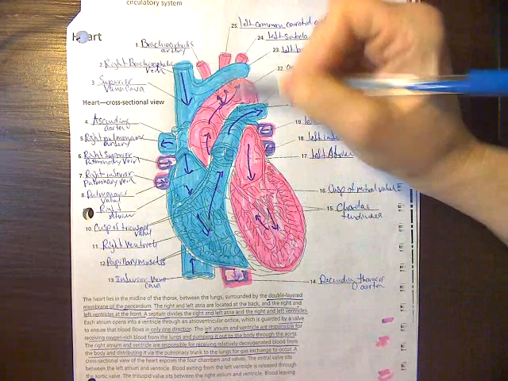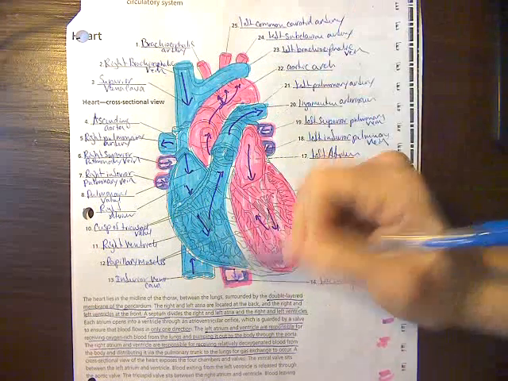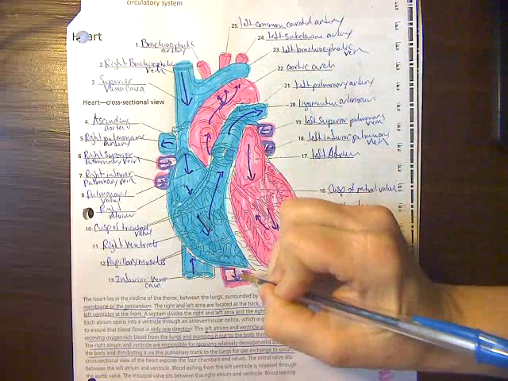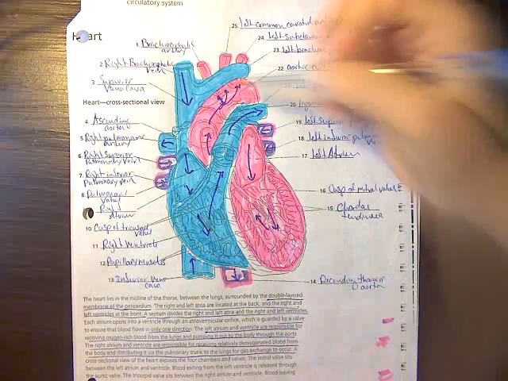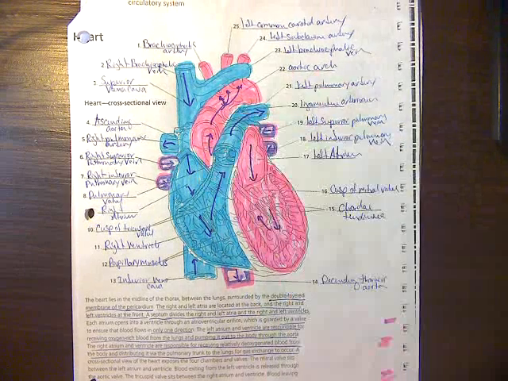And so here are the three branches of the aorta from the top, and you can see it looping down as part of the abdominal aorta there. Anyway, so that's an overview of this heart diagram.